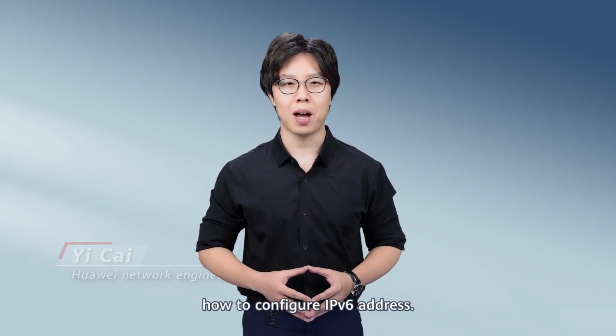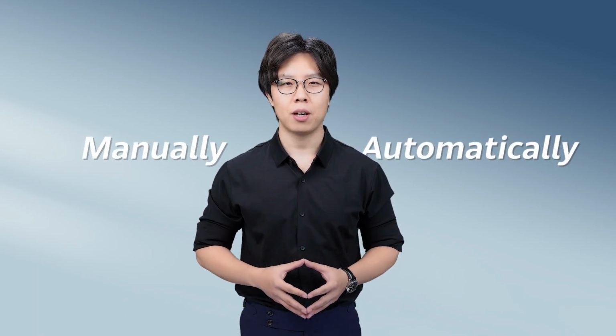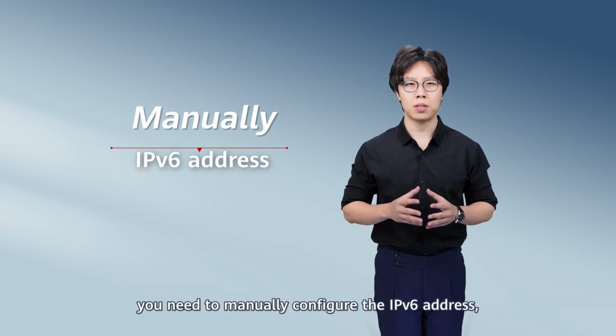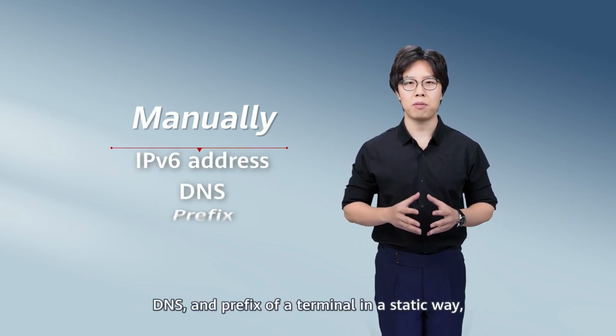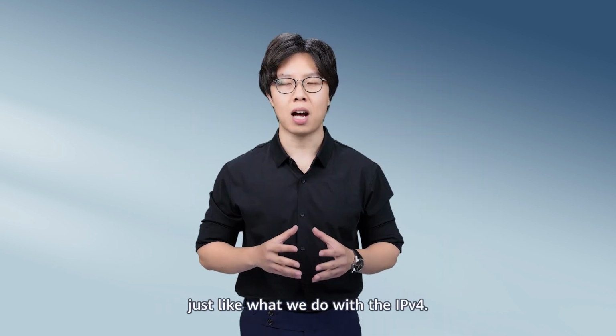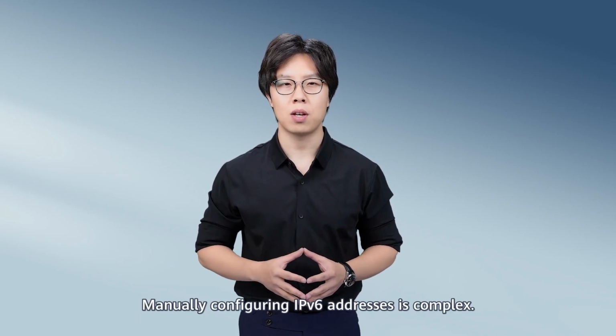Today, we are talking about how to configure IPv6 address. You can configure it either manually or automatically. With manual configuration, you need to manually configure the IPv6 address, DNS, and the prefix of a terminal in a static way, just like what we do with the IPv4. Manually configuring IPv6 addresses is complex.